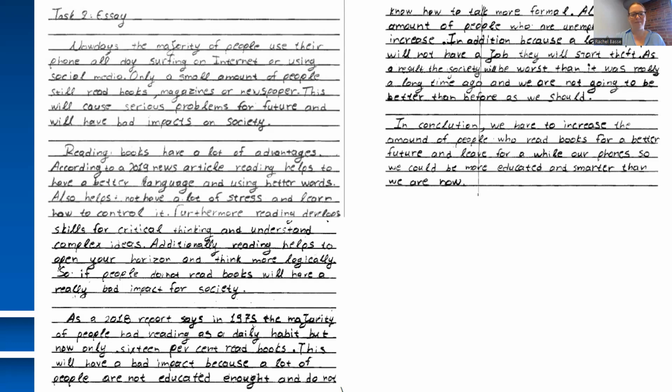As a 2018 report says, in 1975, the majority of people had reading as a daily habit, but now only 16% read books. This will have a bad impact because a lot of people are not educated enough and do not know how to talk more formal. Also, the amount of people who are unemployed will increase. In addition, because a lot of people will not have a job, they will start theft. As a result, the society will be worse than it was really a long time ago, and we are not going to be better than before as we should. In conclusion, we have to increase the amount of people who read books for a better future and leave for a while our phones so we could be more educated and smarter than we are now.